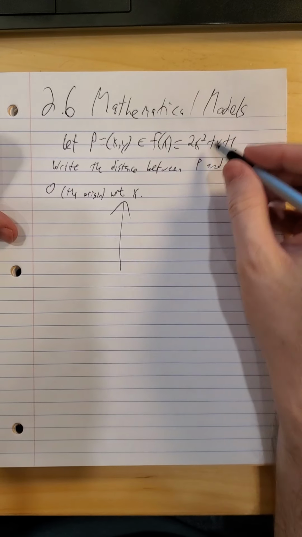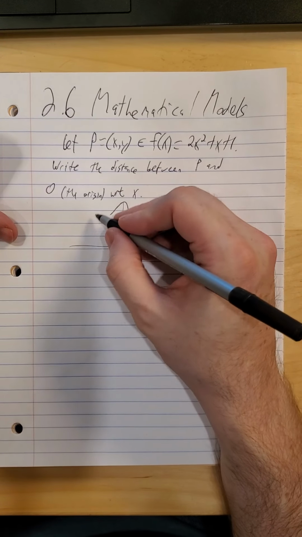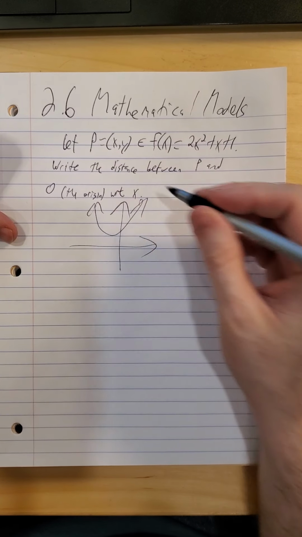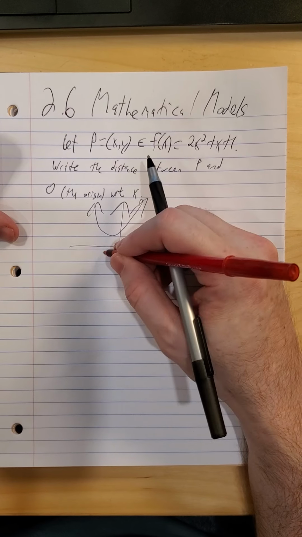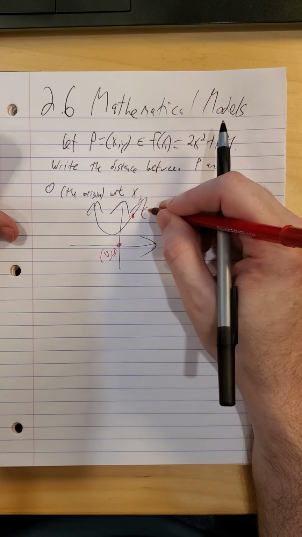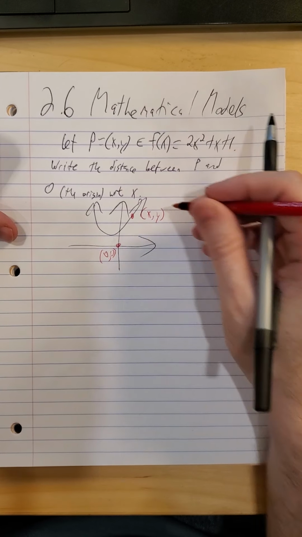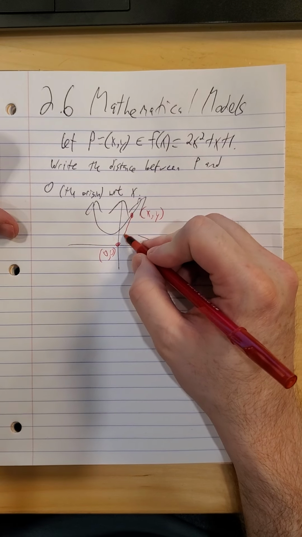Alright, so we have a parabola and we know it's opening up. Here is the origin at (0, 0). Here is point P at (x, y). And we want to describe the distance between them.